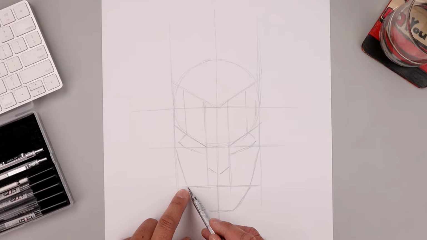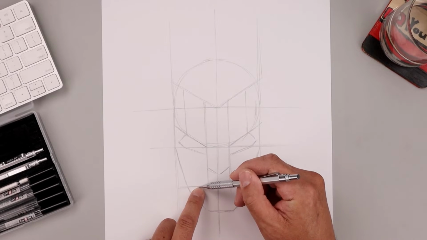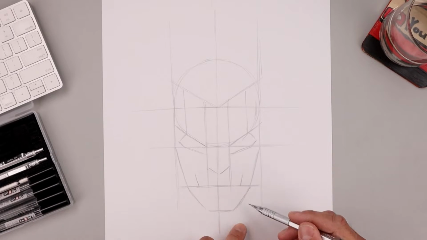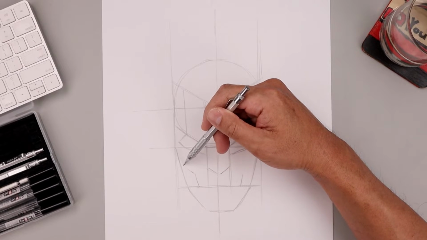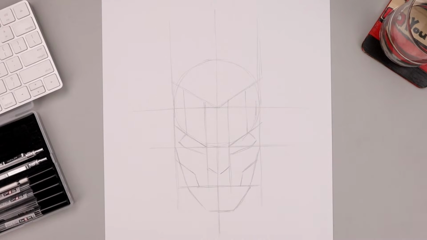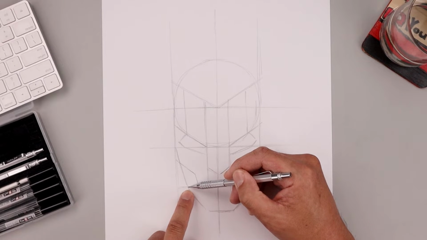Now let's go halfway between the outside of the jaw towards this line right here. Angle this up and then out. We'll do the same thing on the right. Go across the cheeks, going out towards the side. Now let's go back to the jaw. It's going to curve this out and back in towards that top line.